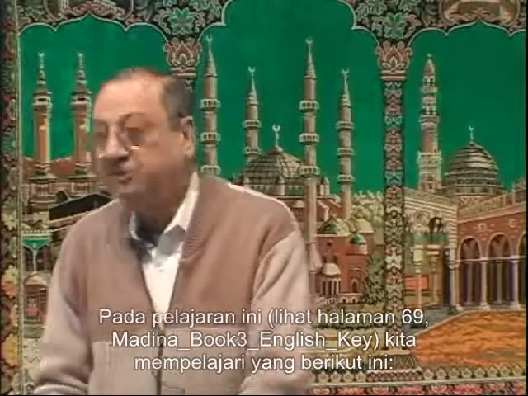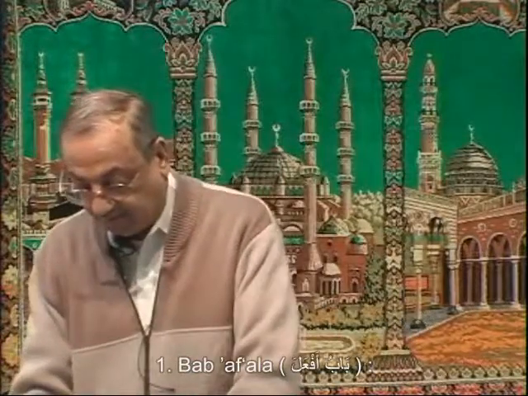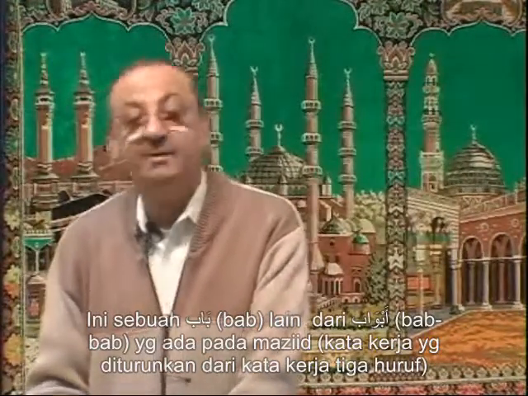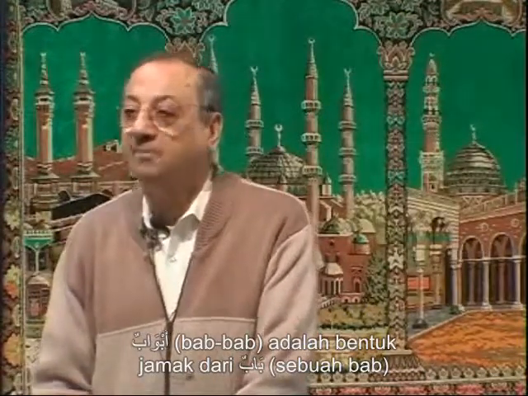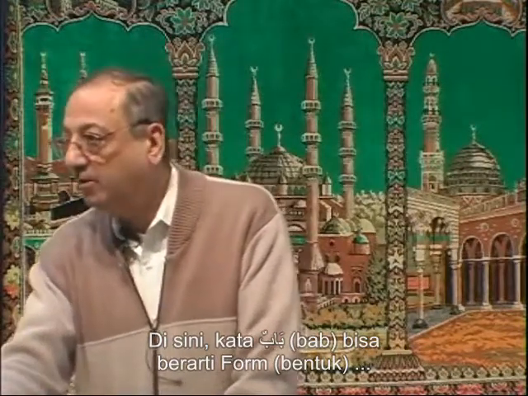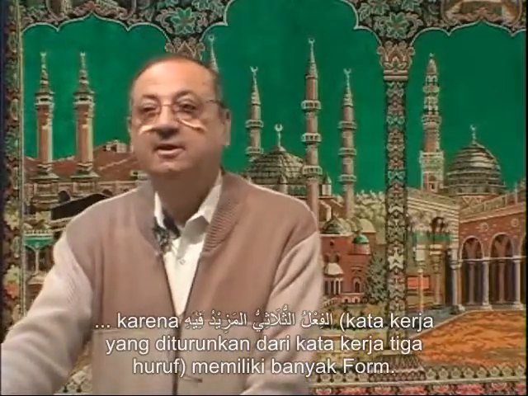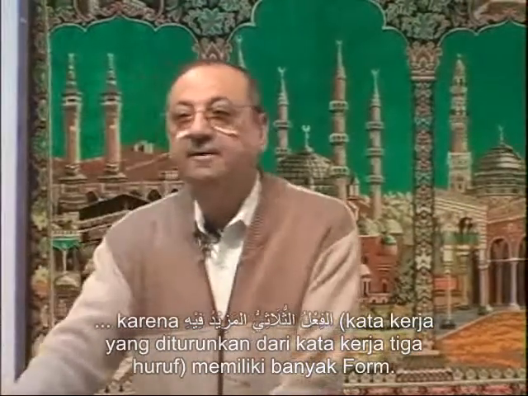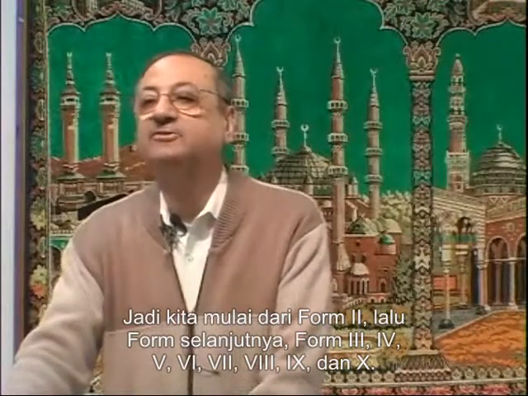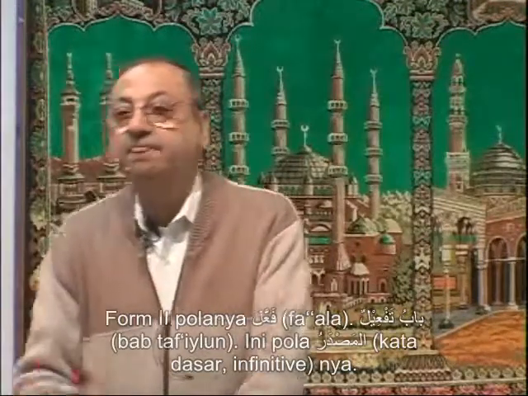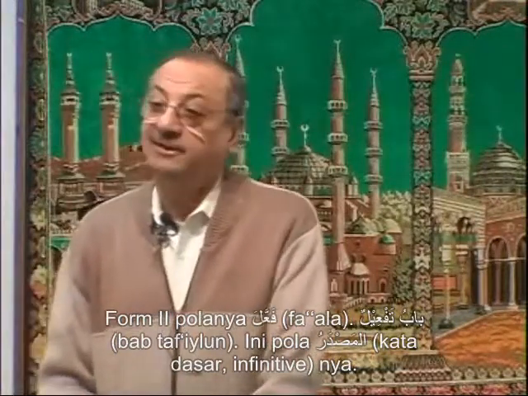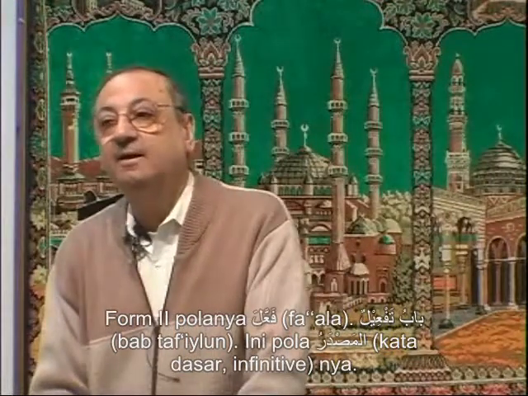In this lesson, page number 69, we learned the following. Bab Af'ala. This is another bab from the abwab of the Mazid. But abwab is the plural of bab. Here the bab can mean form, because Mazid verbs have many forms. So we start from form 2 and then onwards, 3, 4, 5, 6, 7, 8, 9, 10, like that. So form 2 was Fa''ala. Are you with me? Bab Taf'il. Taf'il is the pattern of the masdar.